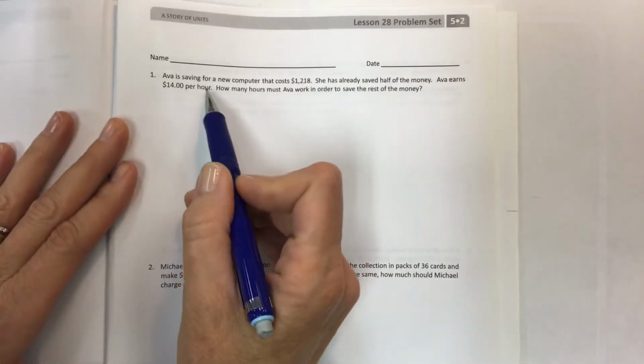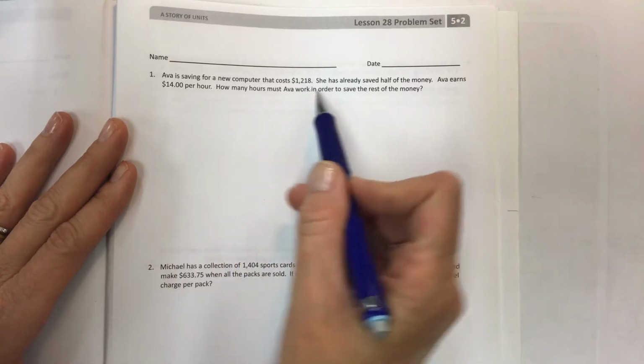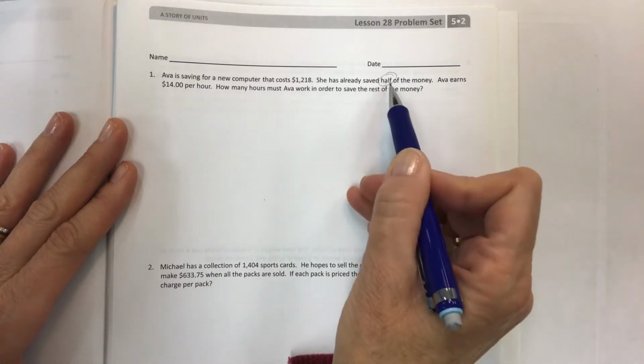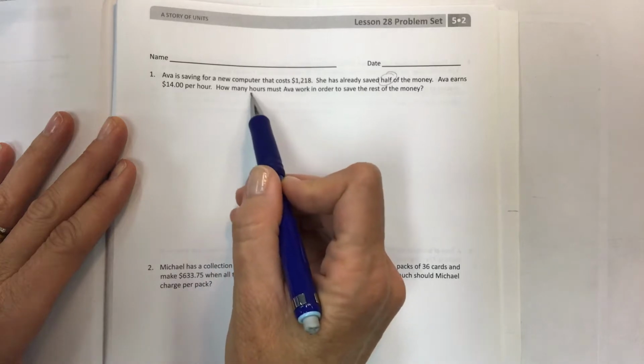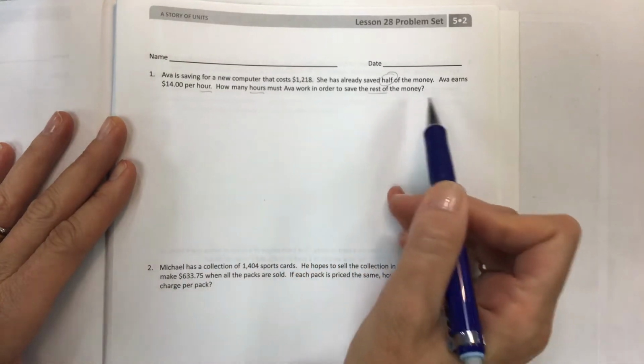So Ava is saving for a new computer that costs $1,218. She has already saved half the money. Great, that's an important word. Ava earns $14 per hour. How many hours must Ava work in order to save the rest of the money?